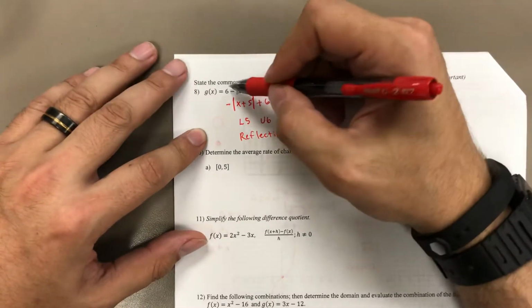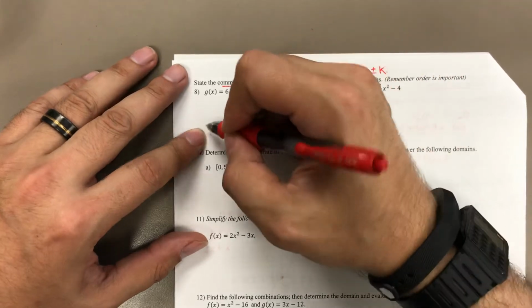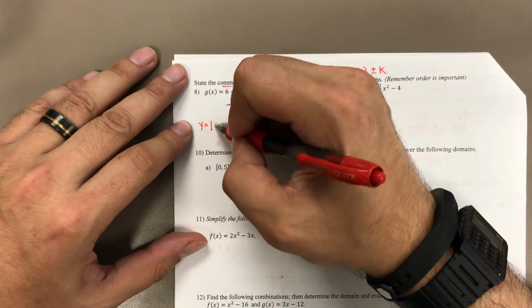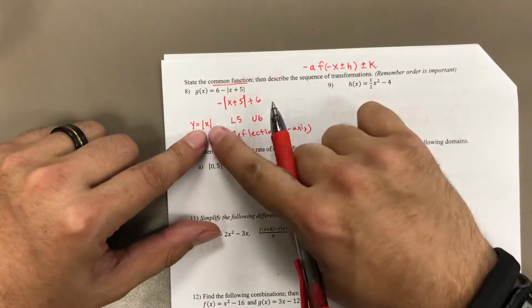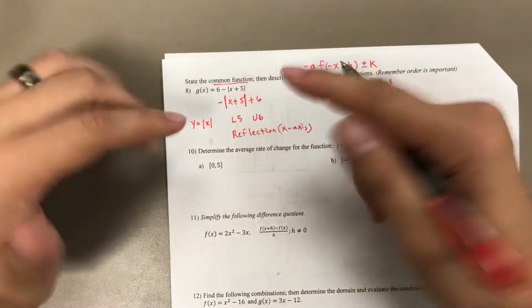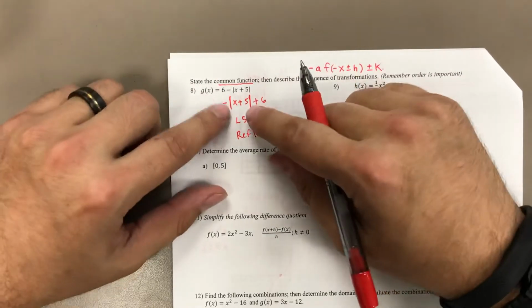Okay, and then it also wants us to find the common function. Well, it's an absolute value function, so y is equal to absolute value of x will be our common function. So once again, absolute value is our common function. Just like state the basic function that you have there.